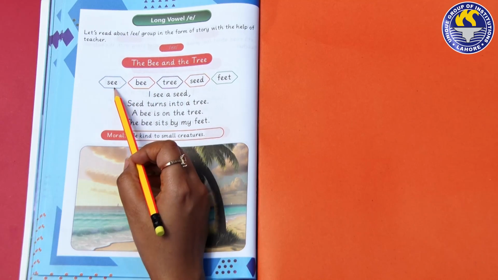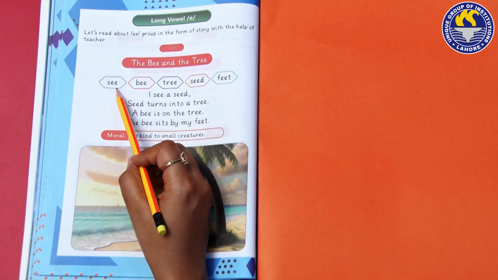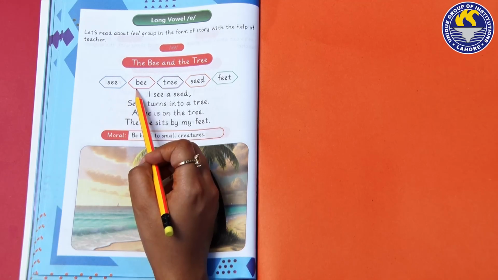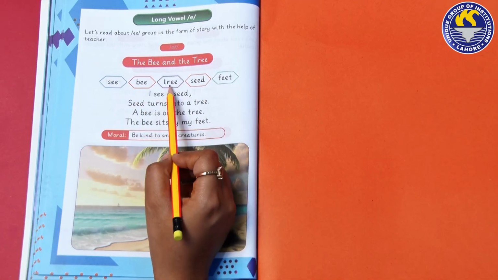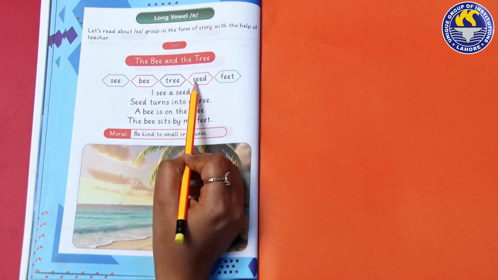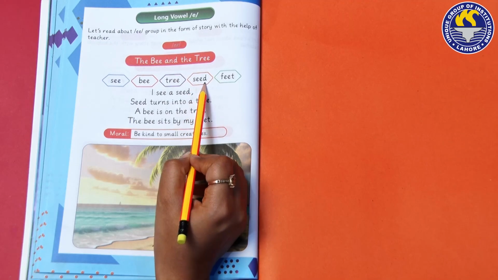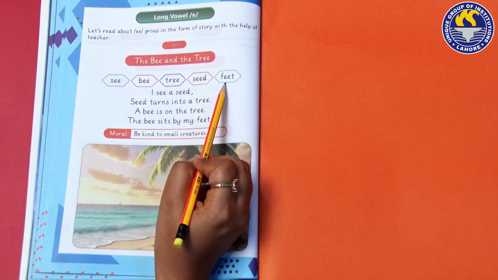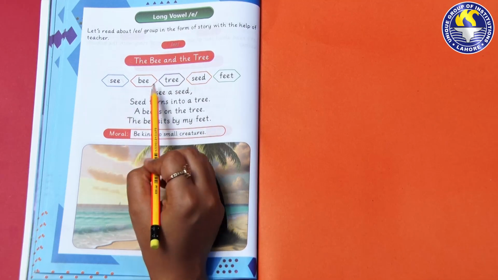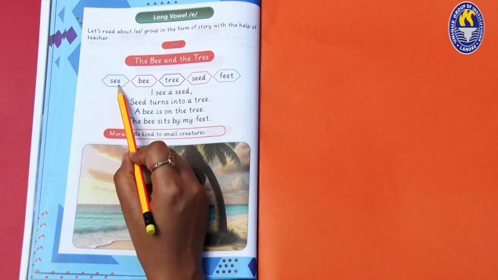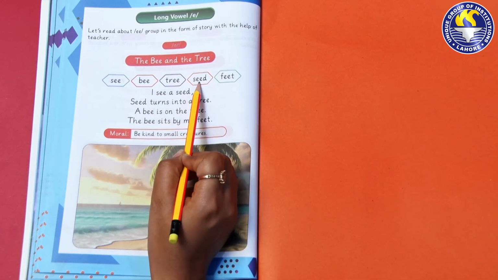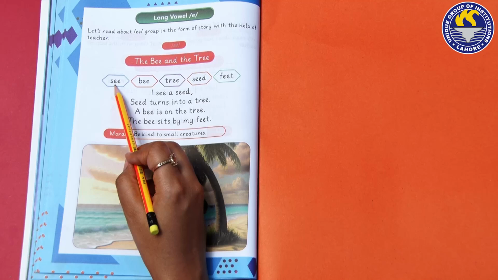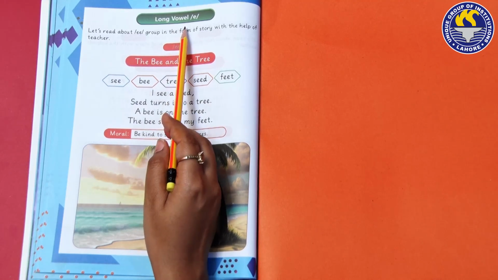Now let's read the words. See, bee, tree. Eat the seed. Feed. Can you all see that all the words contain two vowels and all the vowels start with the long vowel E. That is why they belong to the long vowel E group.